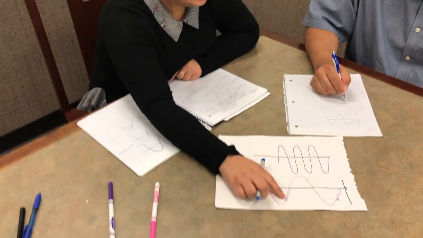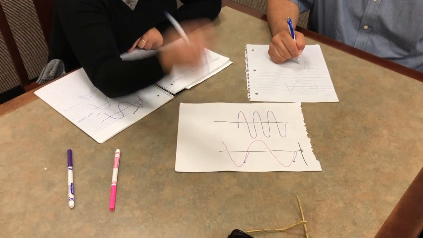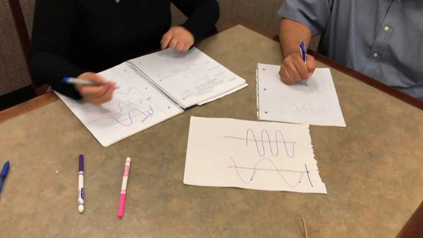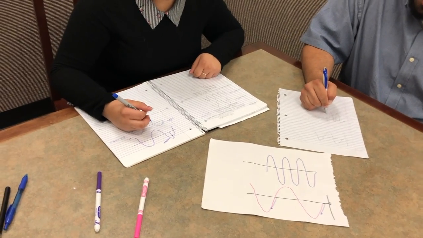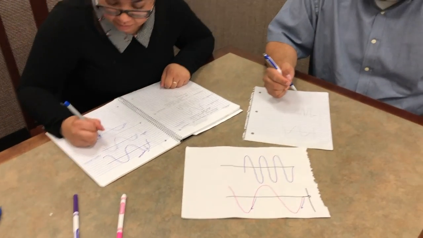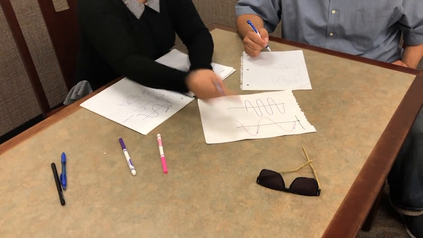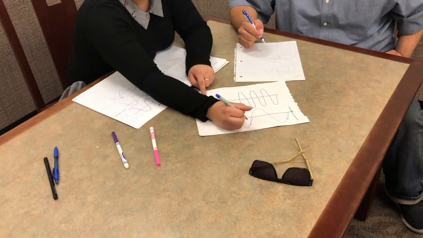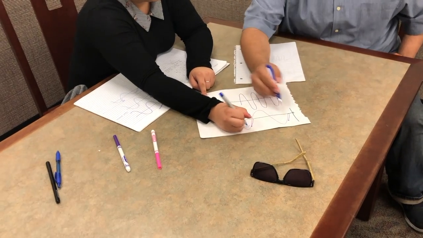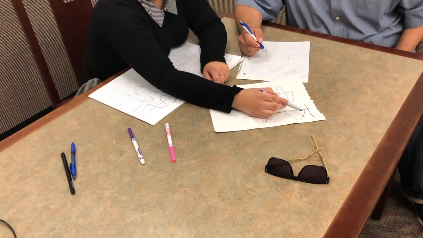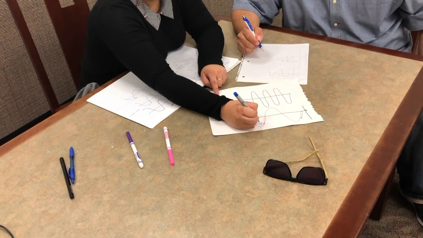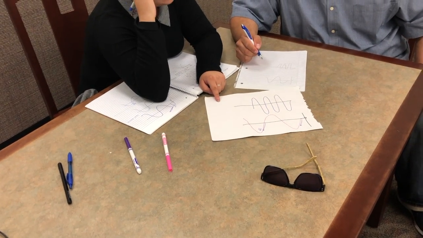What are these arrows meaning? I forgot. Oh, cycle. The arrows are the cycle. Okay, so then these would be the cycle. I see, from here to here. And then that's one cycle. We'll just put one. What else?